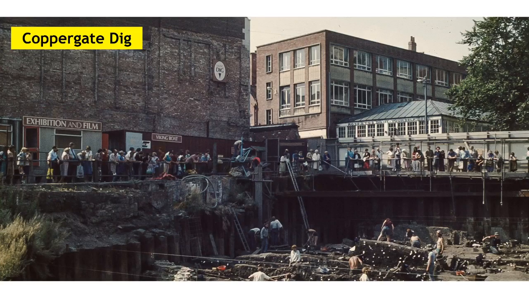We're going to go now to another archaeological dig. This archaeological dig happened relatively recently in the 1970s. It's one of the biggest archaeological digs in British history, and it happened right in the centre of the city of York. So you can see behind there's a museum and a shopping centre. And down at the bottom of this picture, you can see all the archaeologists who are working on this archaeological dig. And around the outside, you can see people who are coming to look. It was in a part of York called the Coppergate. And that's why it's called the Coppergate Dig.